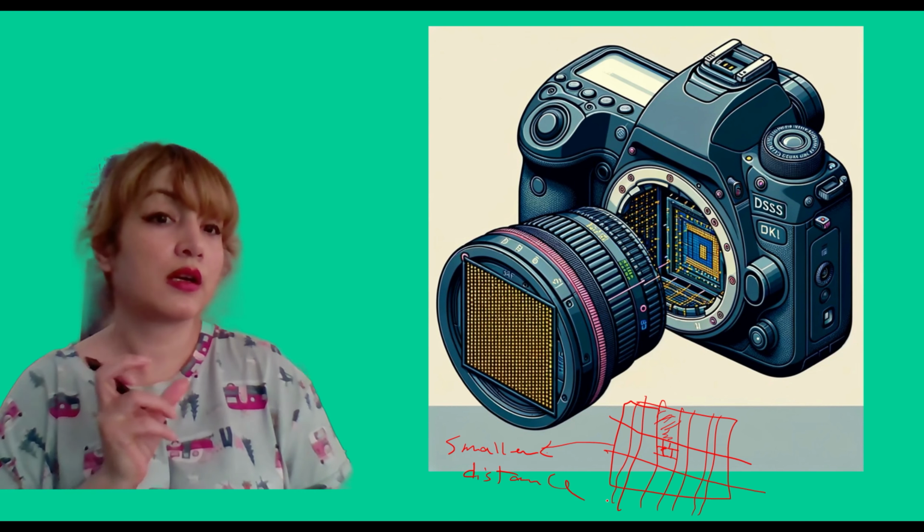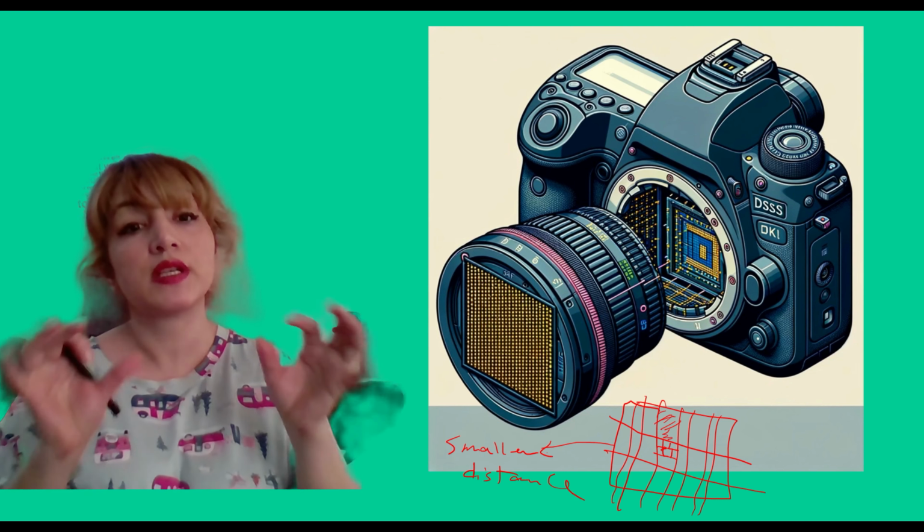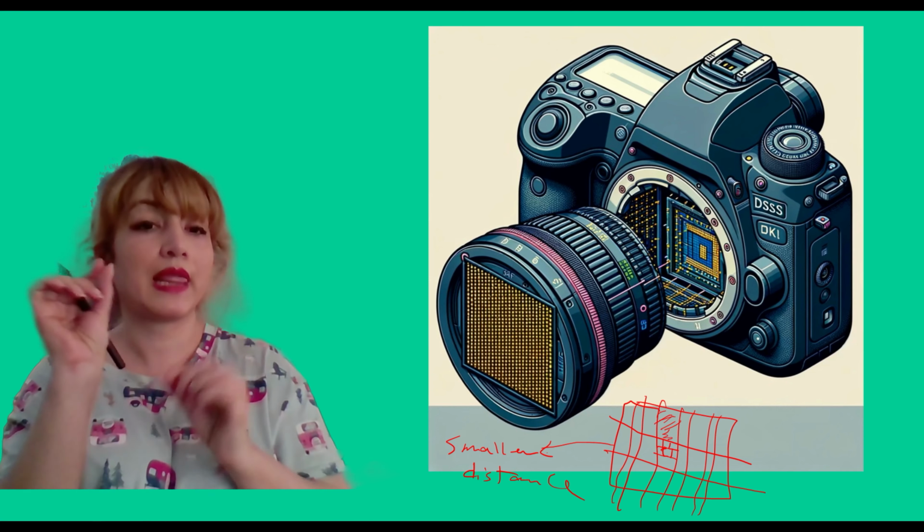That is because the smaller these pixels are, the more sensitive the camera is to smaller distances, and therefore it will capture sharper images of smaller lengths.